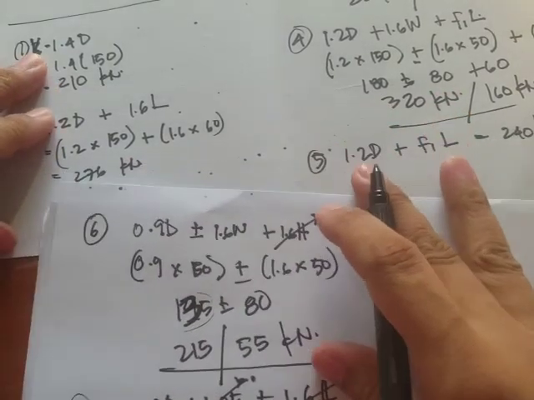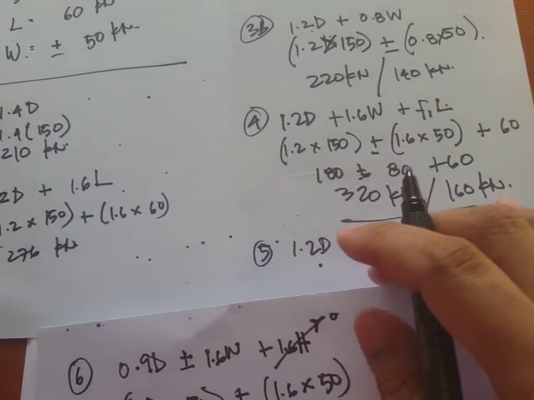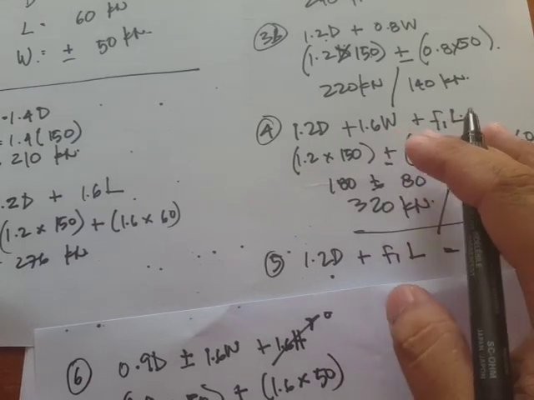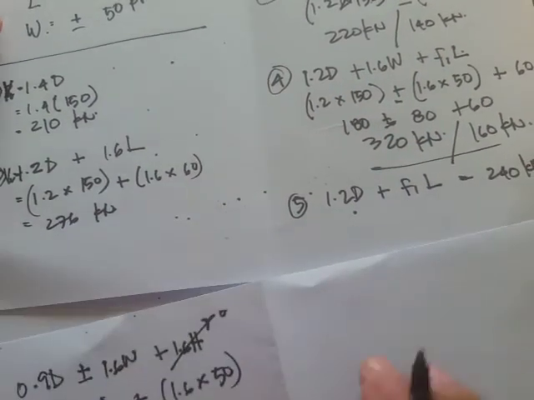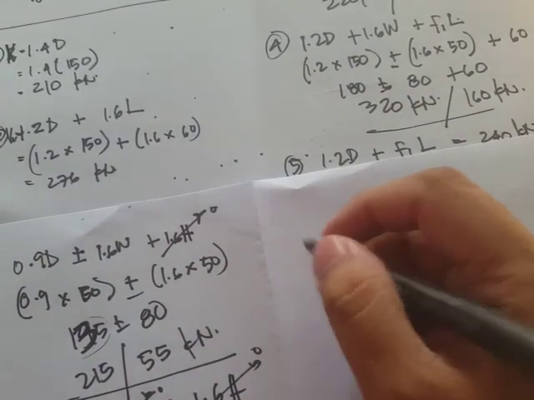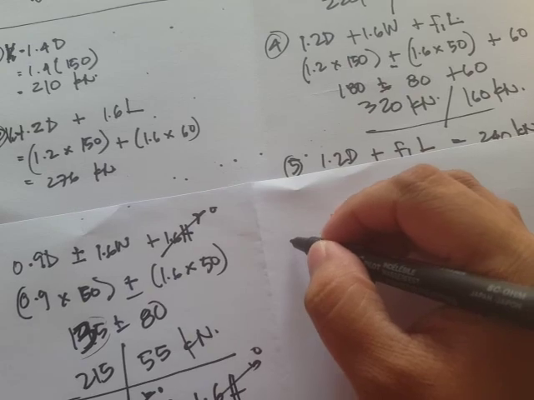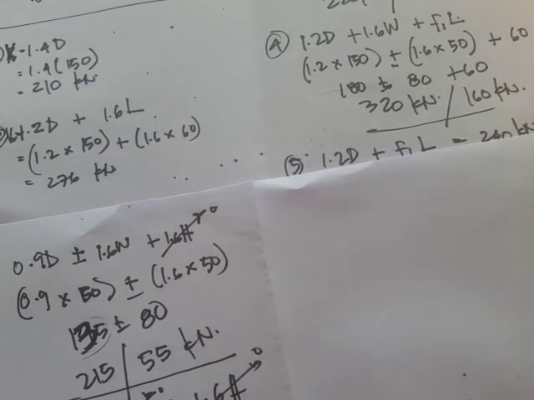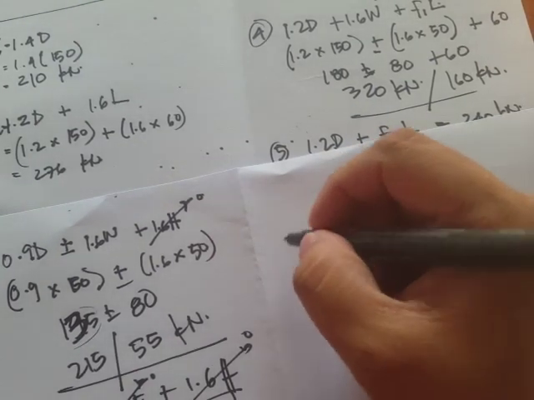Okay, so if we tabulate, this can be presented in a more organized way in terms of a tabulated presentation. So you can write it in this way.